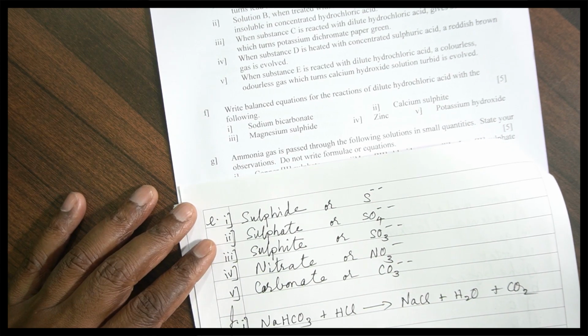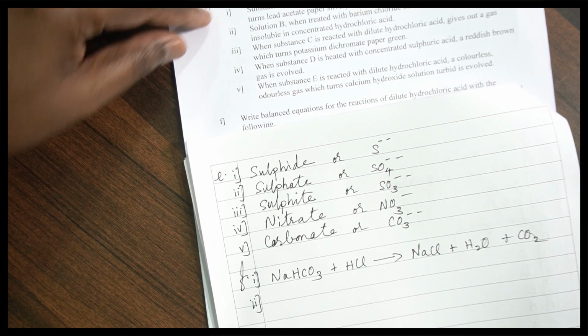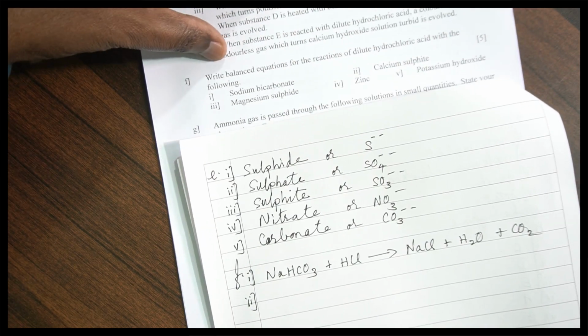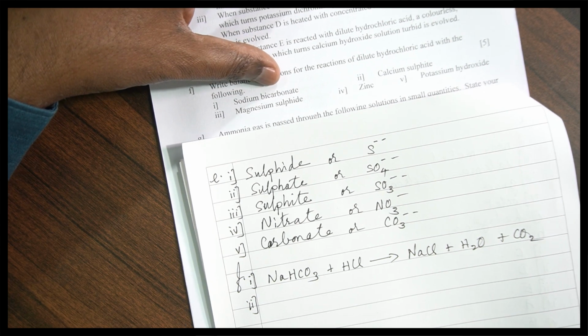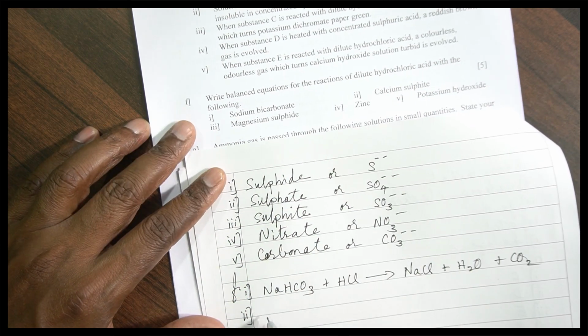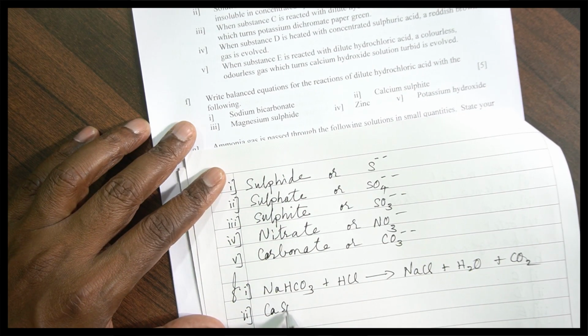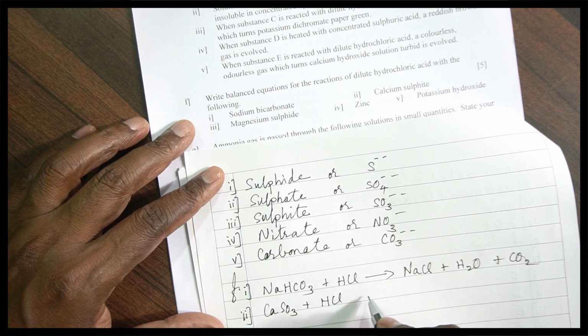Now the second part of this answer is calcium sulfite, CaSO3. So you write the formula CaSO3 plus HCl, dilute hydrochloric acid.